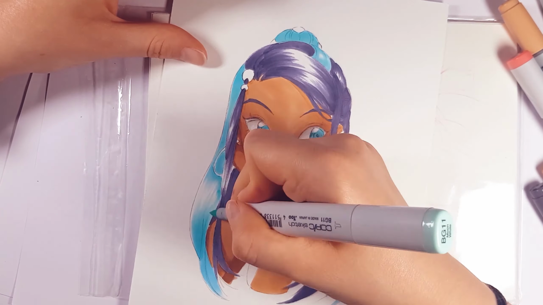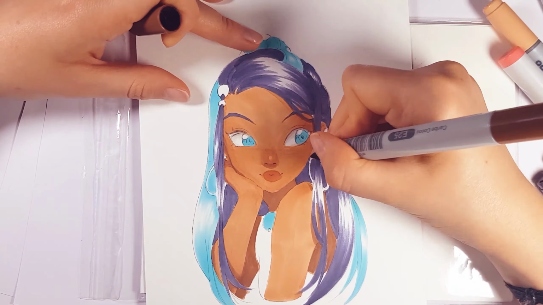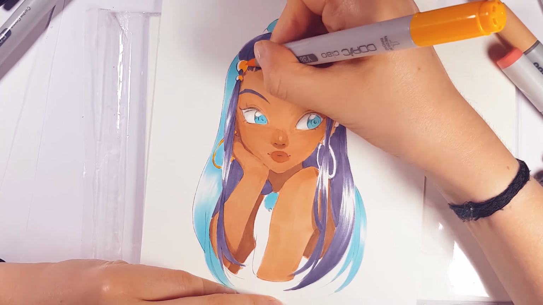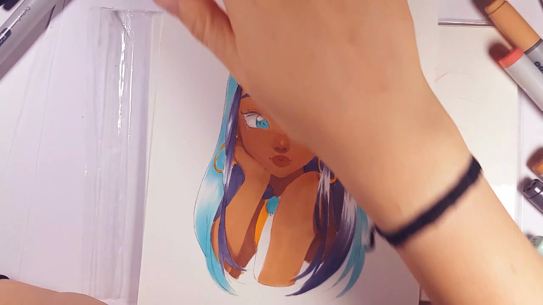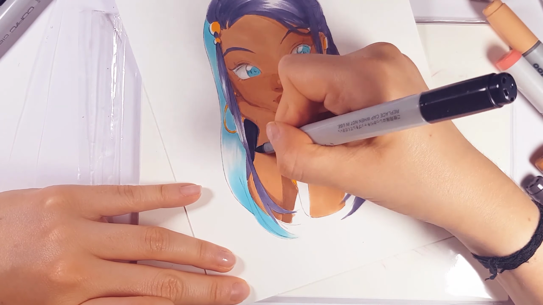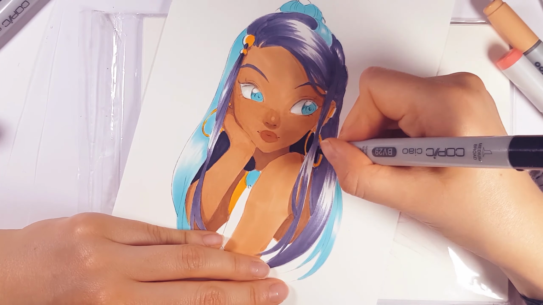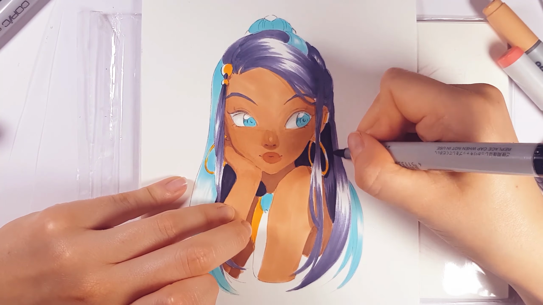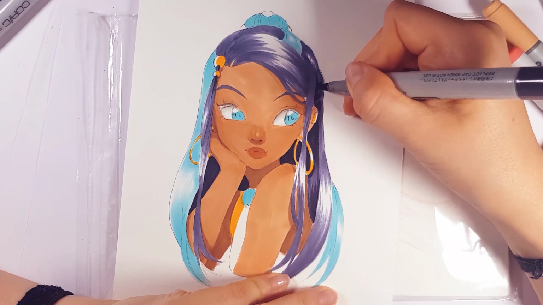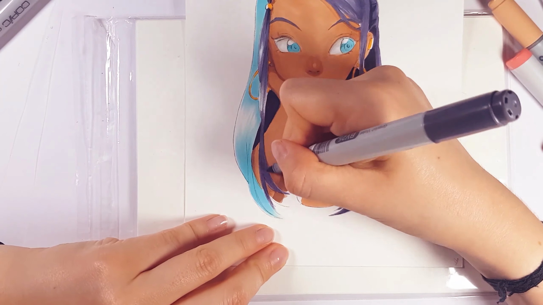So after I laid the bases and after I added the line art, I switched to colored pencils and tried to cover as much of the area that didn't blend well with the pencil crayons as I could, to smoothen it out, to make blends a bit more smooth and looking a bit more intentional.